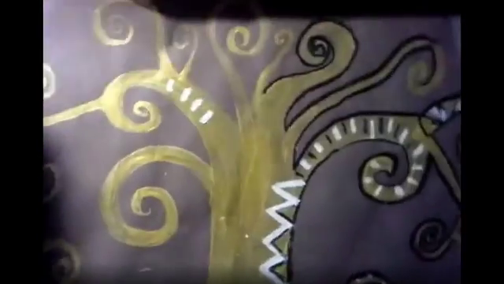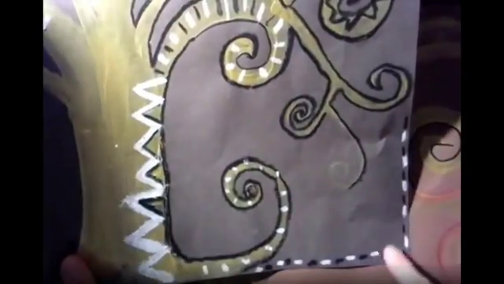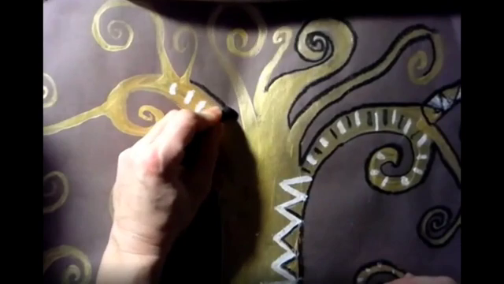And I want you to start thinking about maybe even adding a border. So I started adding a pattern of a border on the side of mine. So that's going to go around the whole page. So it's really up to you, but there's so many things you can do with this.